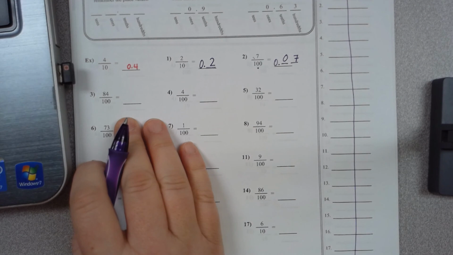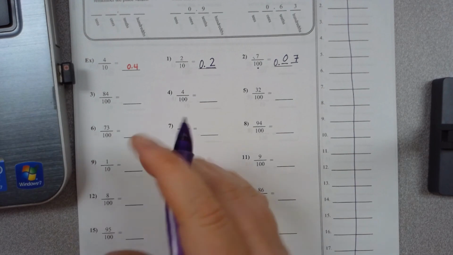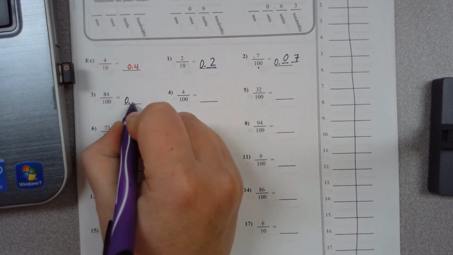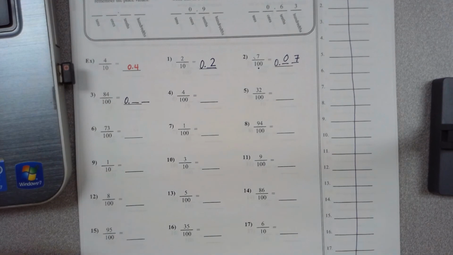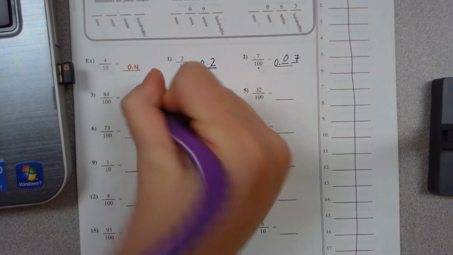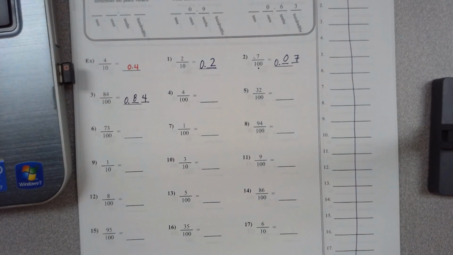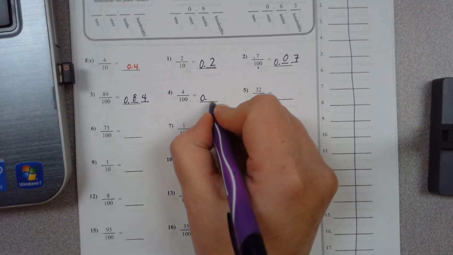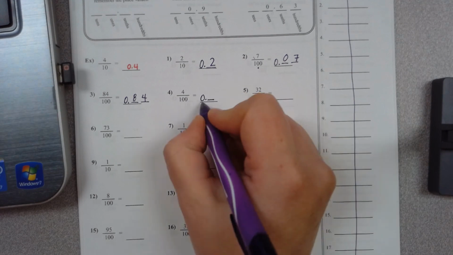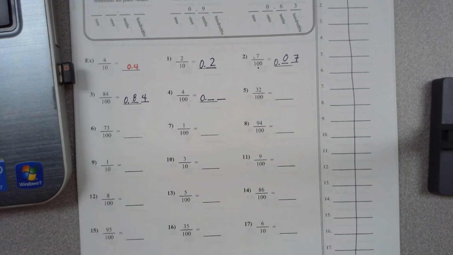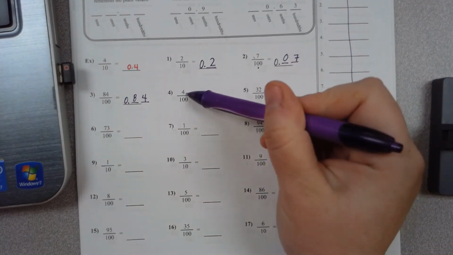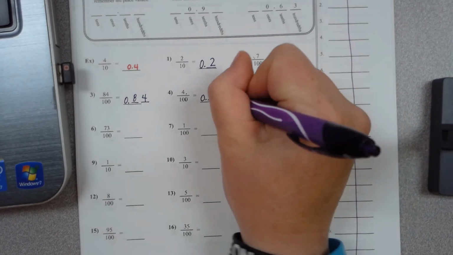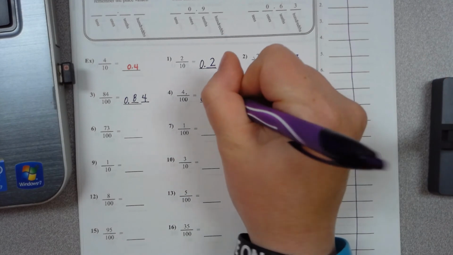Okay, number 3 is 84 over 100, or 84 hundredths. So I have a 0 in the ones place because I do not have a 1. Tenths place, hundredths place. So 84 hundredths. Okay. 4 over 100. Same thing goes here. The tenths place, hundredths place. Okay, say this number. 4 over 100, which is 4 hundredths. So the 4 is going to go in the hundredths place. And that's a 0.